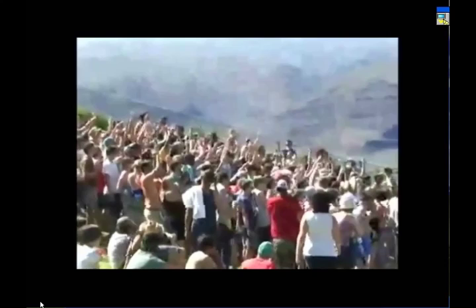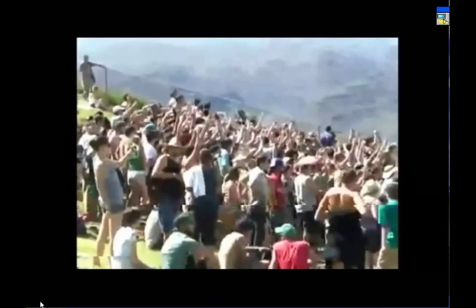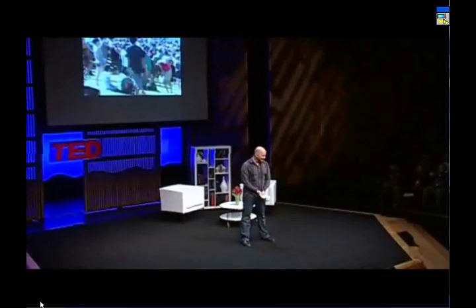And when you find a lone nut doing something great, have the guts to be the first one to stand up and join in. And what a perfect place to do that at TED. Thanks.